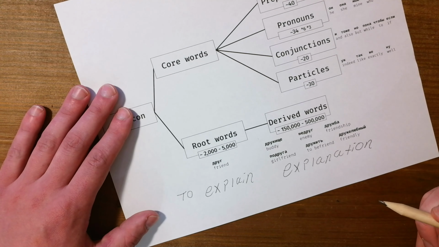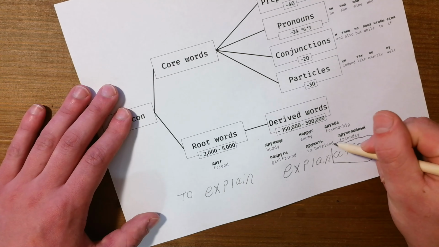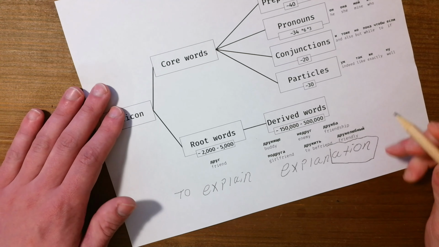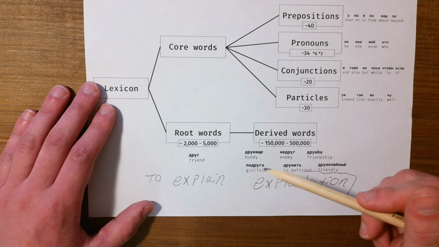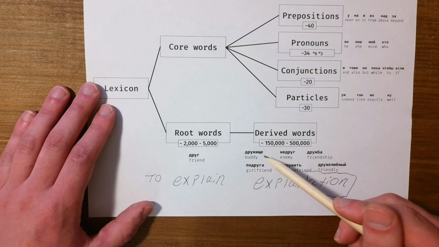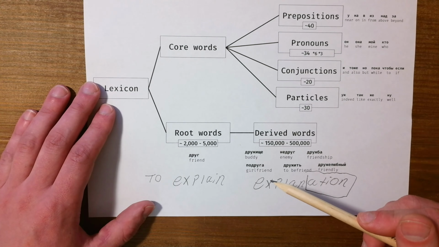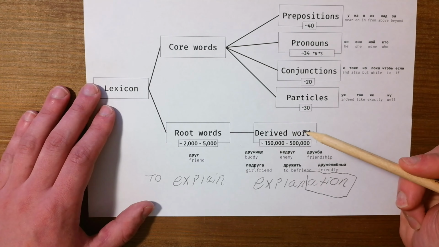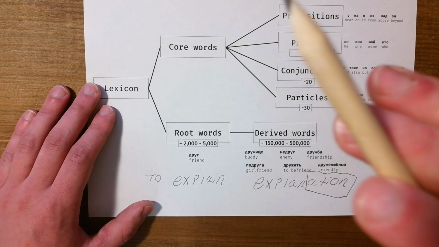That's because it's in everyone's mind that -ание makes a noun. So, you don't actually have to, word for word, learn these 150,000 derived words so much as to just learn the components that make them. And this is the bread and butter of the video that I want to get to.